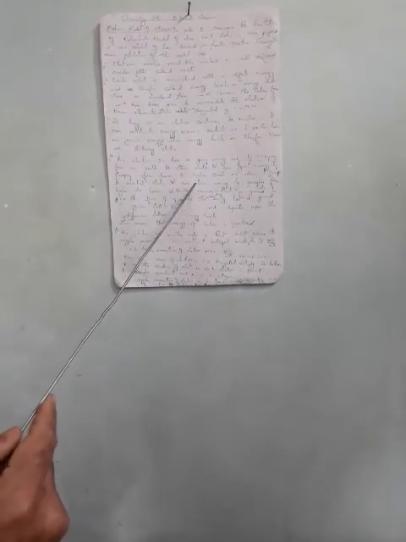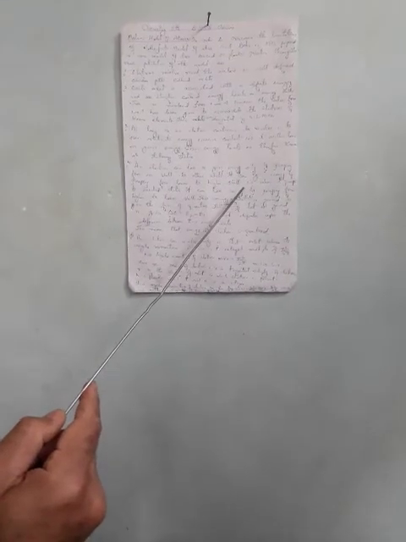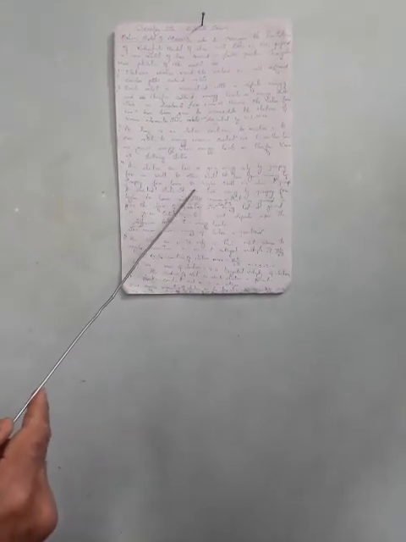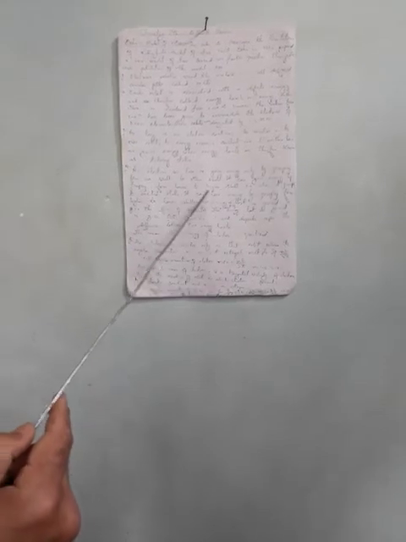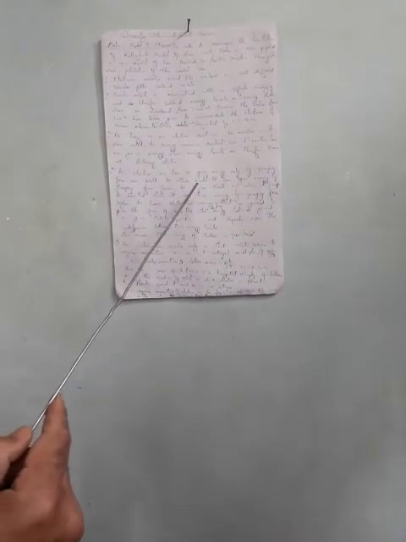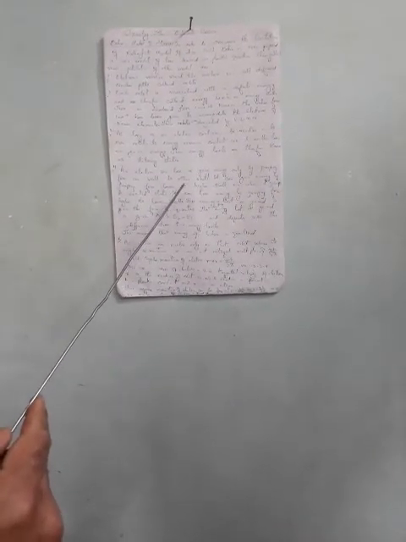That means it can gain energy when it jumps from a lower to a higher shell, that is, when it goes to the higher excited state. In that case, it absorbs energy. However, it can lose energy only when it jumps from a higher shell to a lower shell, that means it comes from the excited state to the ground state.